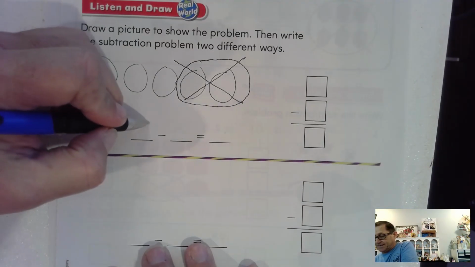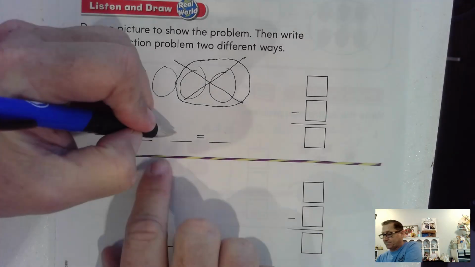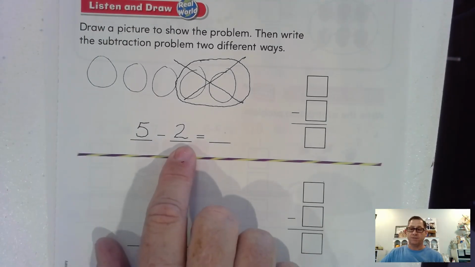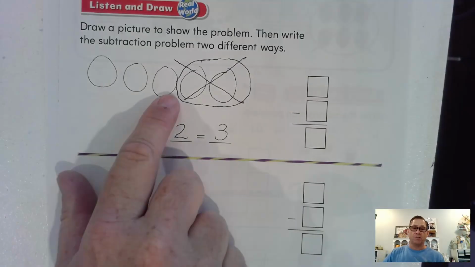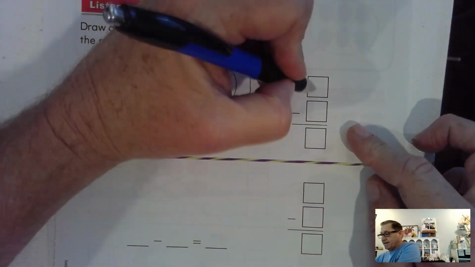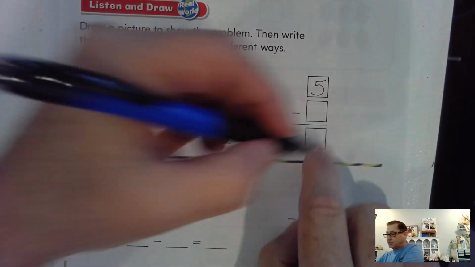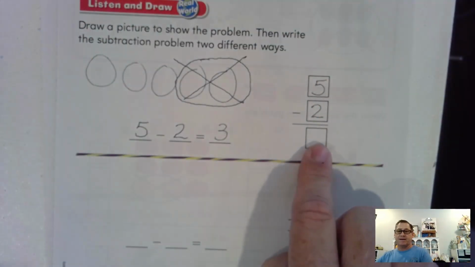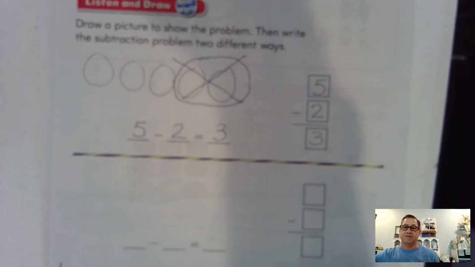So the number sentence would be 5 minus 2, the 2 birds that flew away, leaves me 3 birds still in the tree. Okay, and so I would do the same thing this way. 5 birds minus the 2 birds that flew away gives me an answer of 3 birds still in the tree.